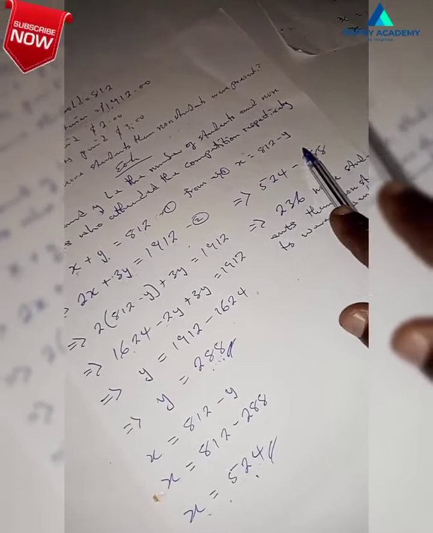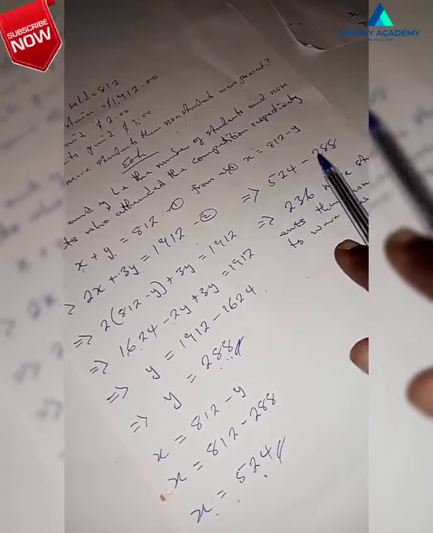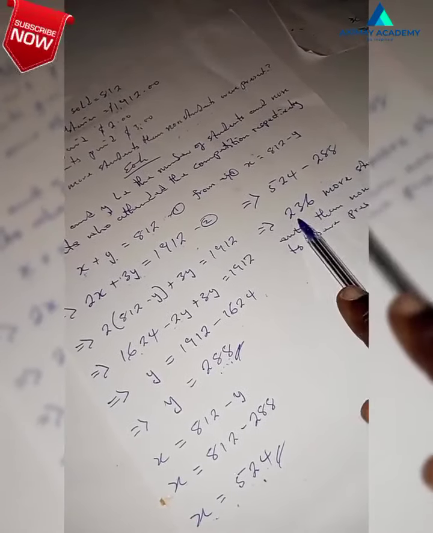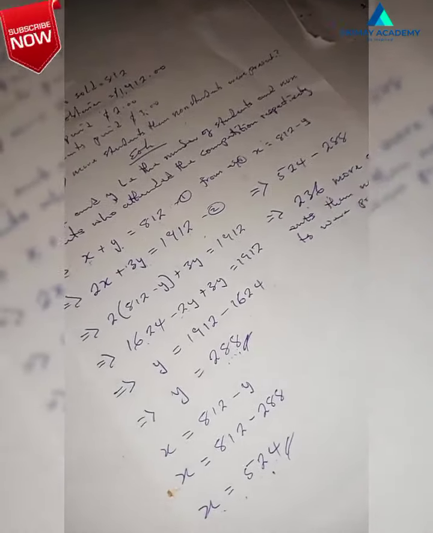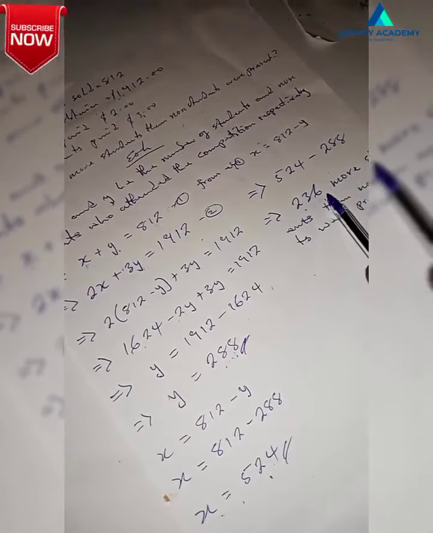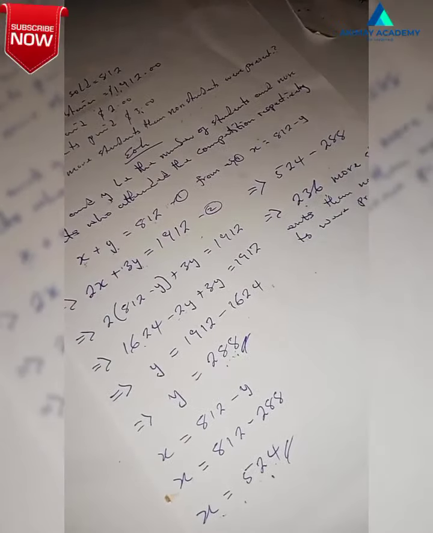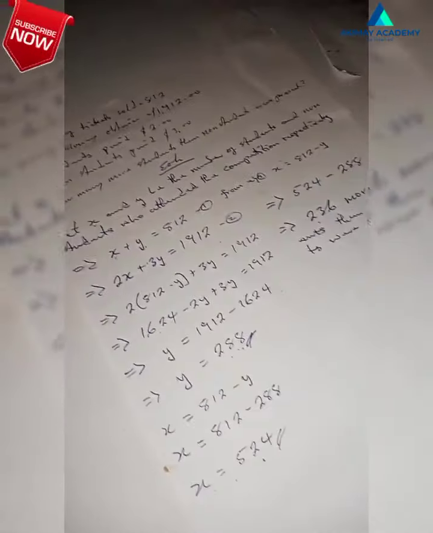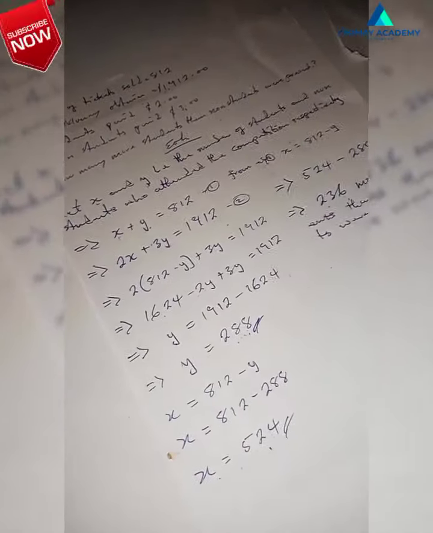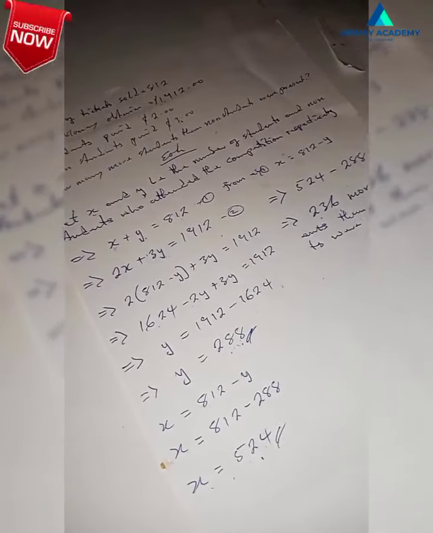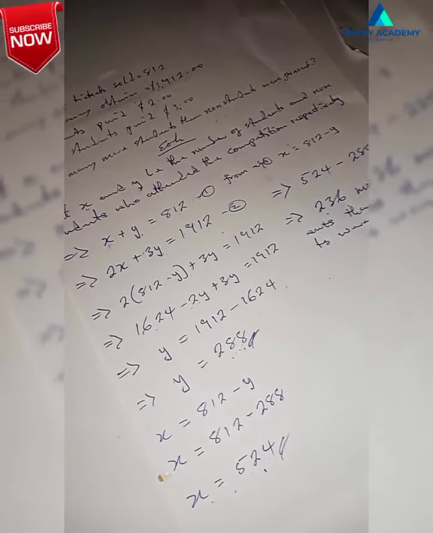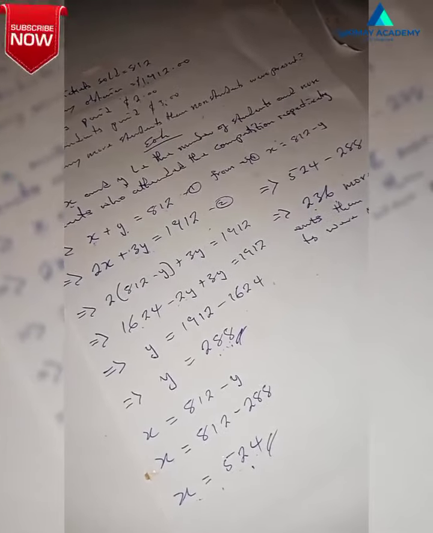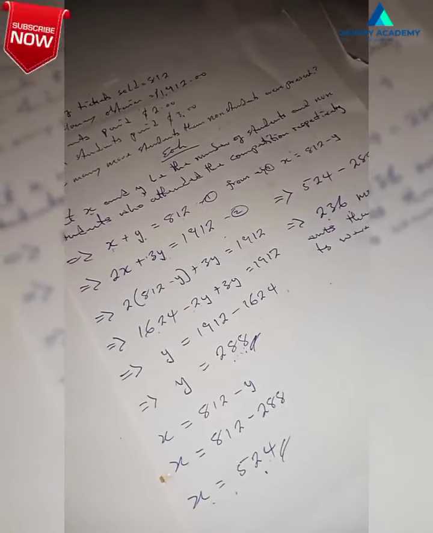The number of non-students who attended the competition, 288. So you do the subtraction, we are having 236. So meaning that we have 236 more students than non-students at the competition. The question demanded how many more students, so there were 236 more students than non-students at the competition.